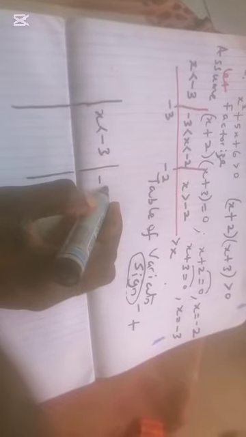x is less than minus 3. The next one is minus 3 is less than x is less than minus 2. And the last one is what? x is greater than what? Minus 2. So you're going to draw a line here.